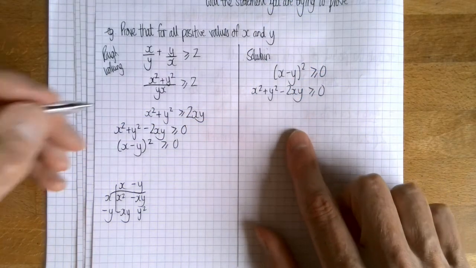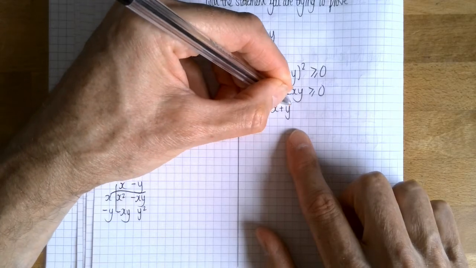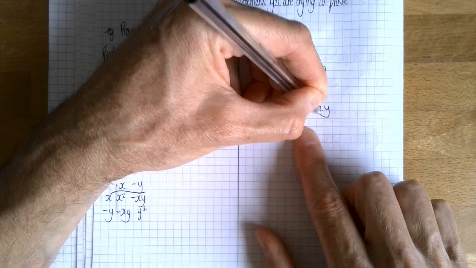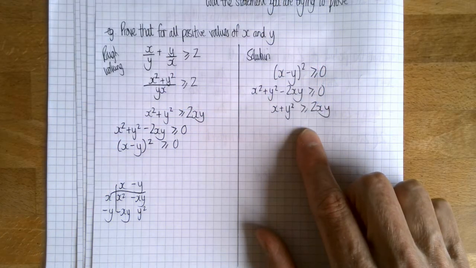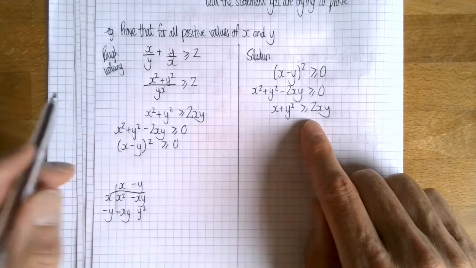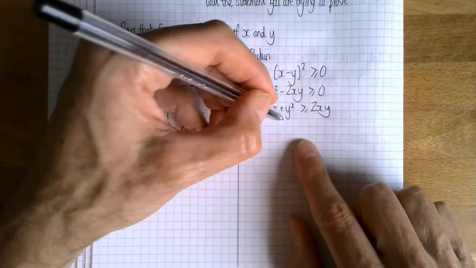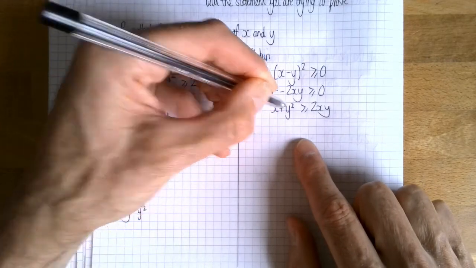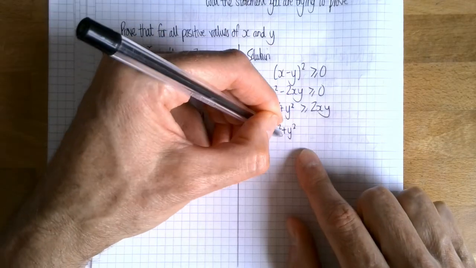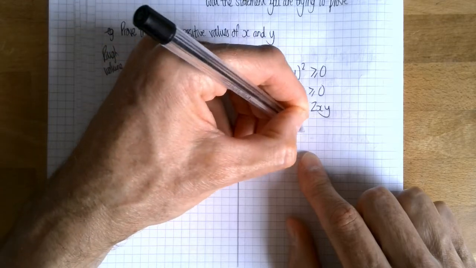You then add that to both sides. You then, what do we do here? Oh, we divide by xy. Sorry, and that should be x squared, shouldn't it? Sorry. So we've got x squared plus y squared, divided by xy, greater than or equal to 2.